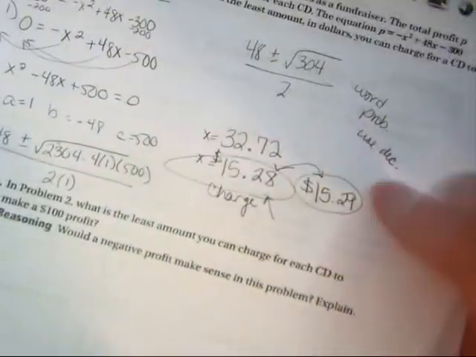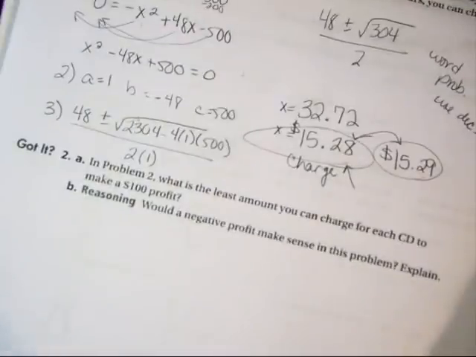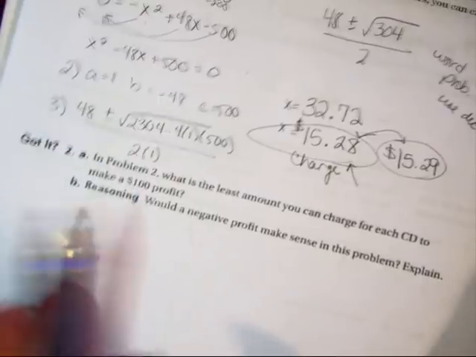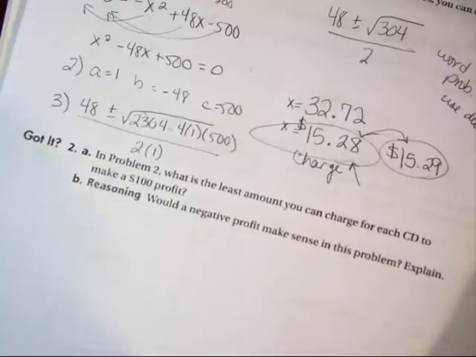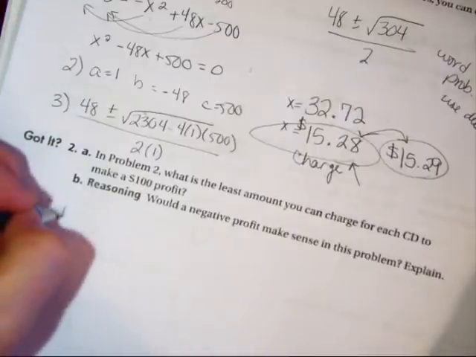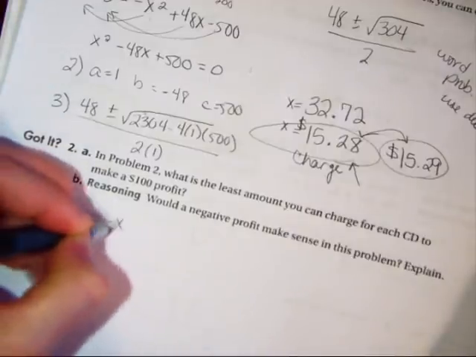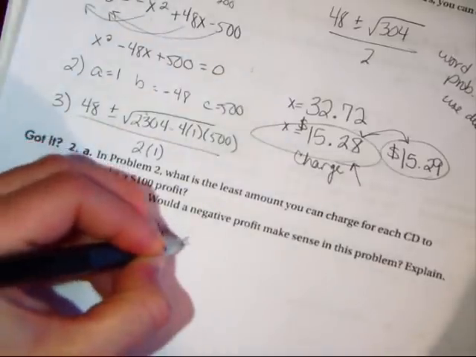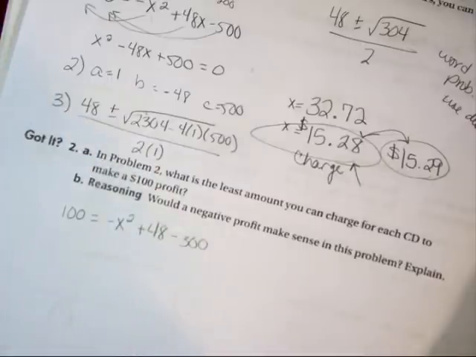But probably $15.29 is a better way of using it. Okay, we're going to do the exact same thing again. But this time, in problem 2, they only want a $100 profit. So we're just practicing over and over again. So 100 equals negative x squared plus 48x minus 300. Okay, we're going to set everything equal to 0.